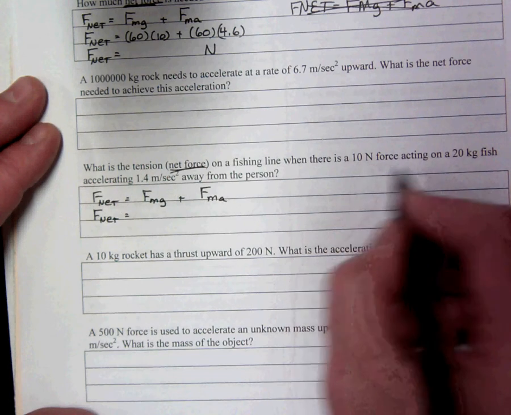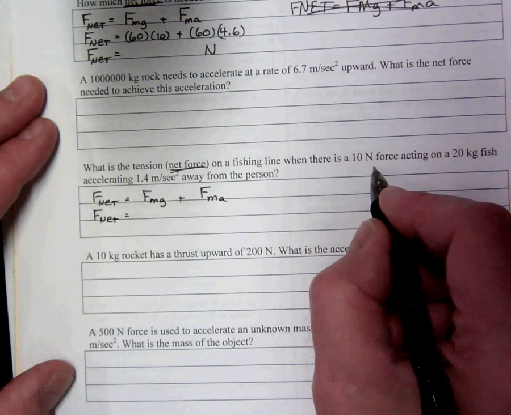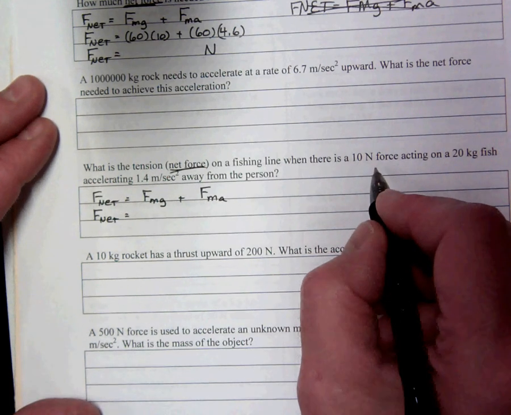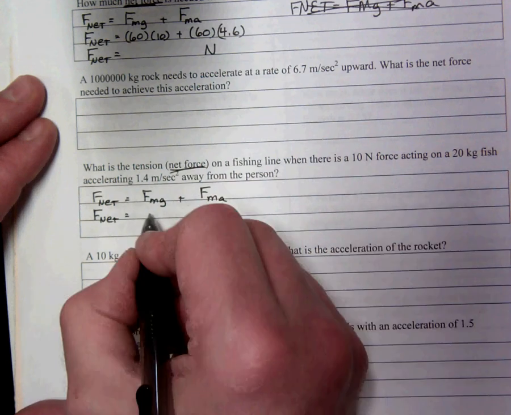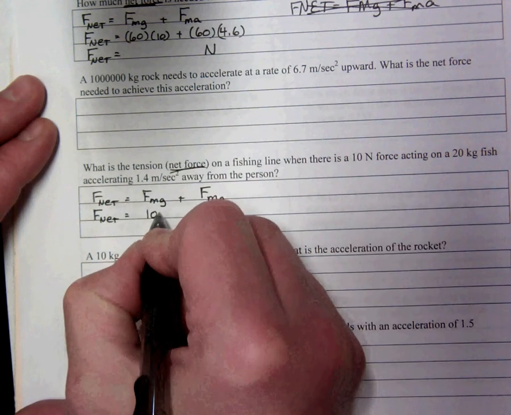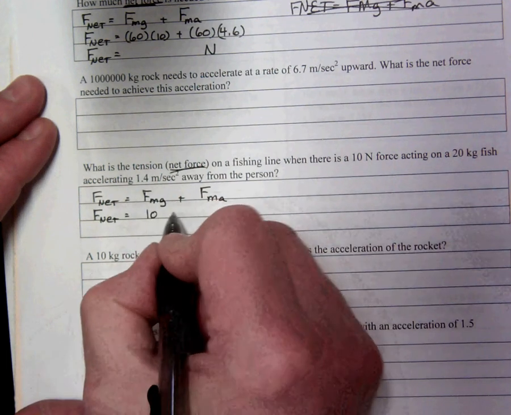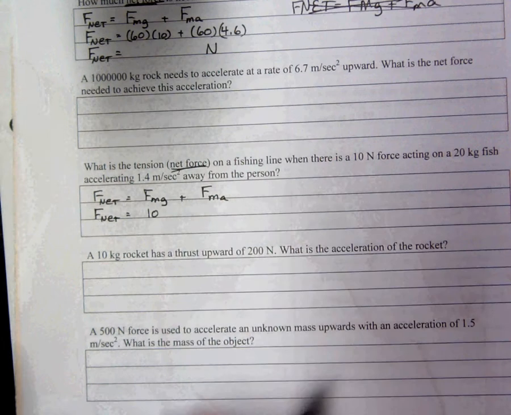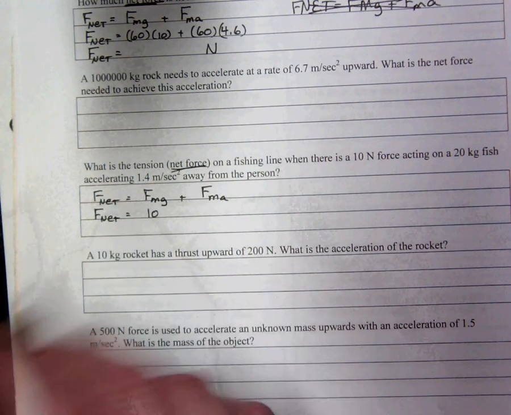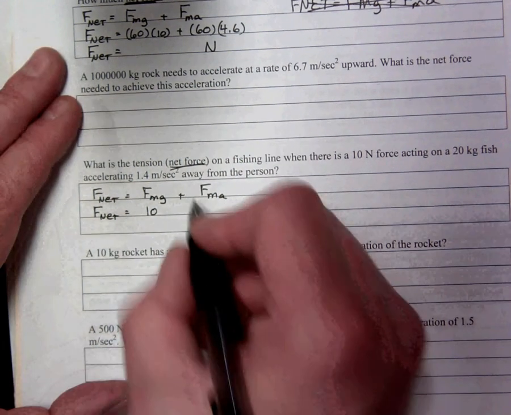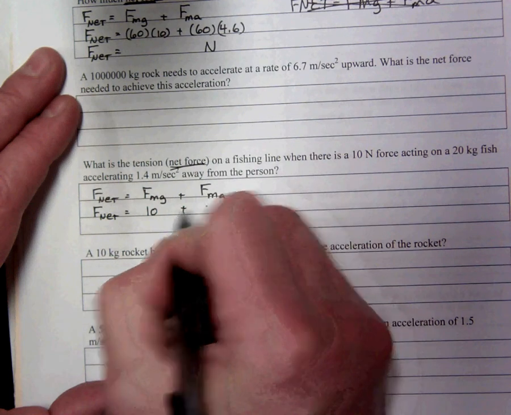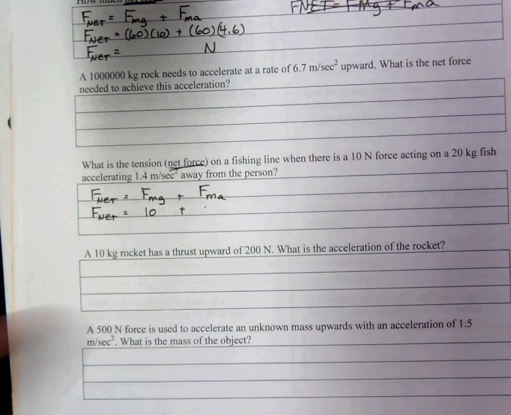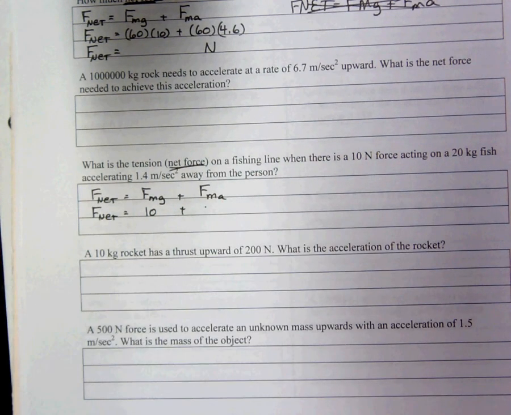Okay, there's a 10 Newton force. So what this is, my mg. So we know that much is there. We can put it there. It's not necessarily the weight, but that's what we're doing. Plus, and we're going to accelerate it. Now you're probably thinking, why do we need to put a plus instead of a minus?